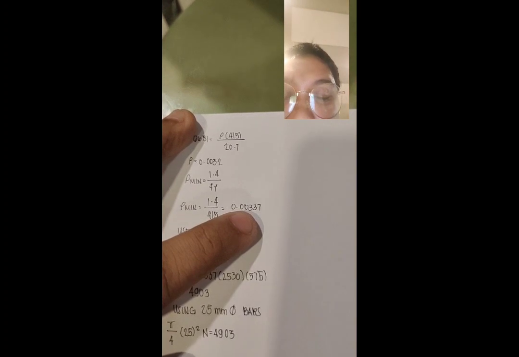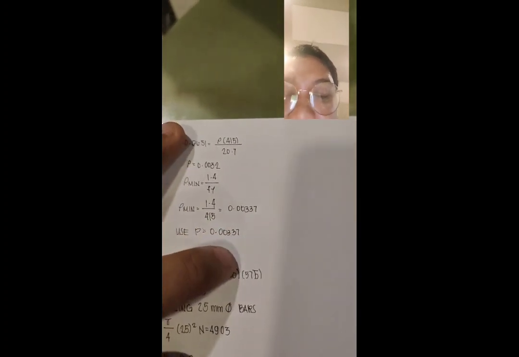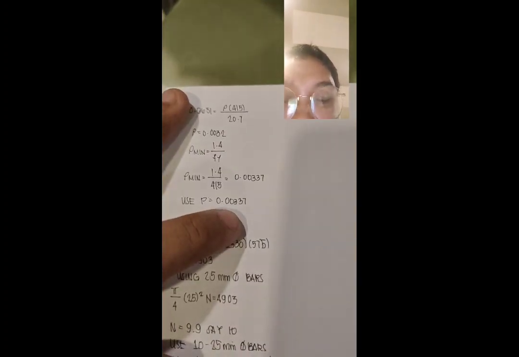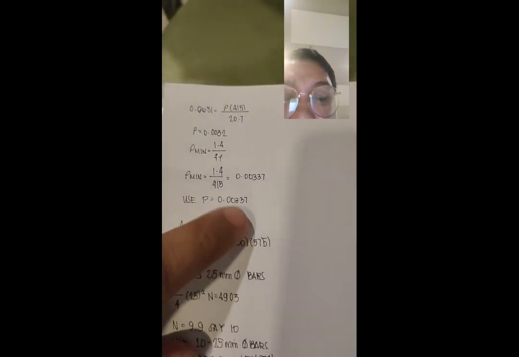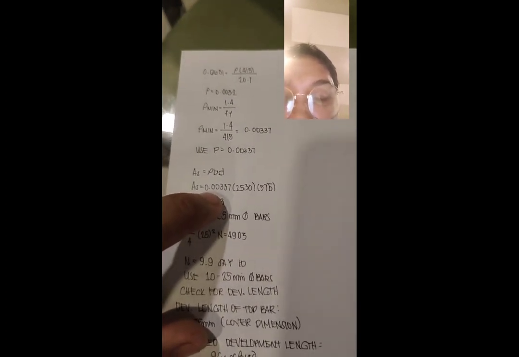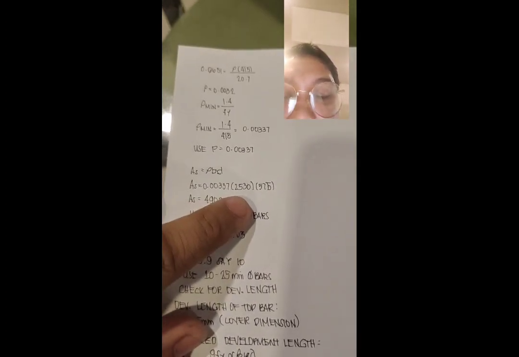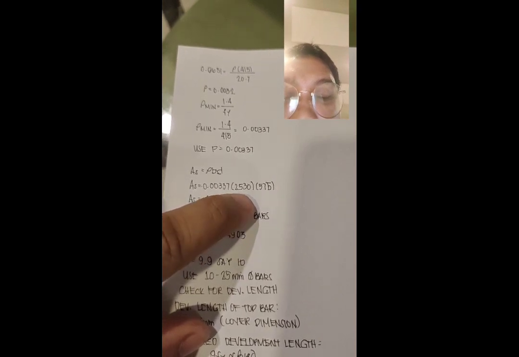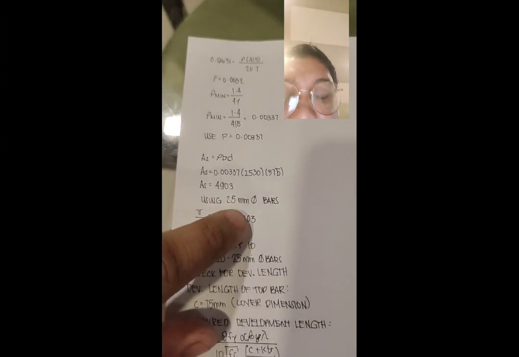Makukuha natin yung value na 0.00337. And, mas mataas siya sa value ng 0.0032. So, ang gagamitin natin ngayon is yung 0.00337 na P. So, here still, we have PBD is equals to 0.00337 multiplied by base na 2,530 and the depth is 575. So, area na steel is 4,903 using a 25 mm diameter bars.